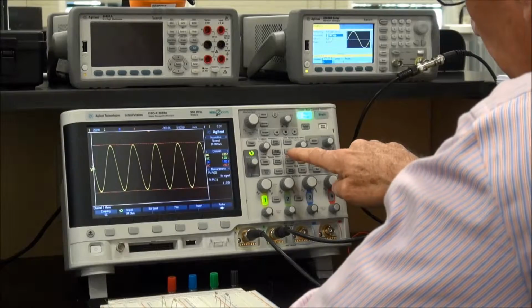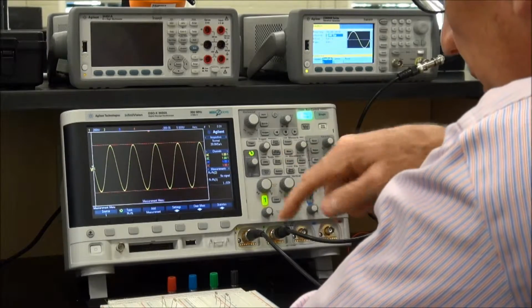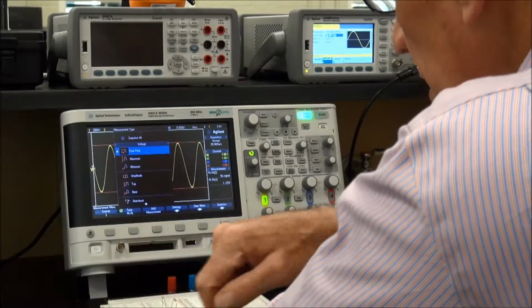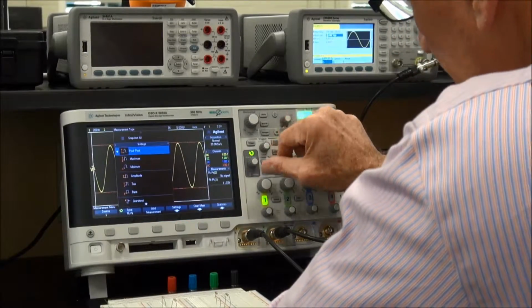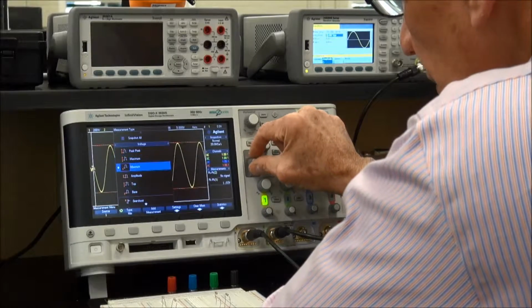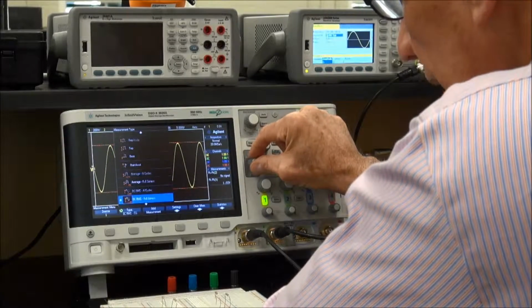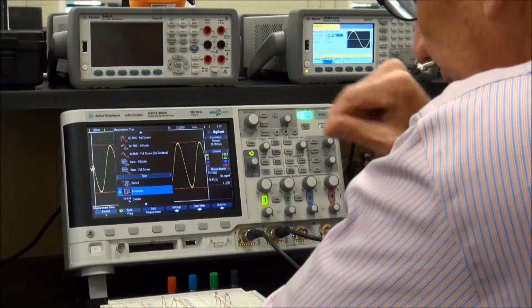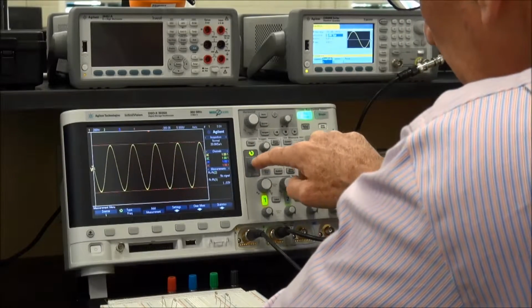So I'm going to go over here to measurement, which I have pressed now. And I can measure type. Again, rather than going up and down with the soft key, I can use this. What I'd like to measure, I go down a little bit. I want to measure time frequency. And I can select by selecting.